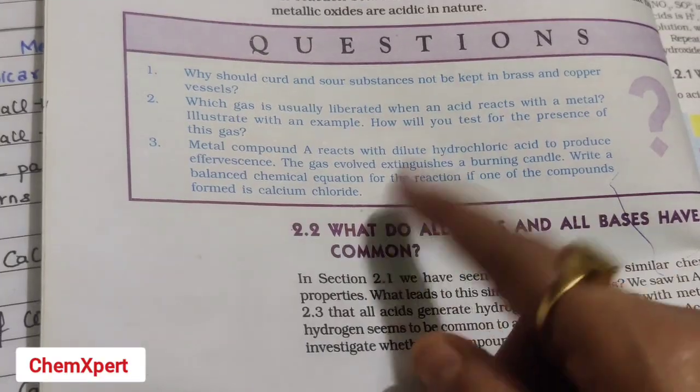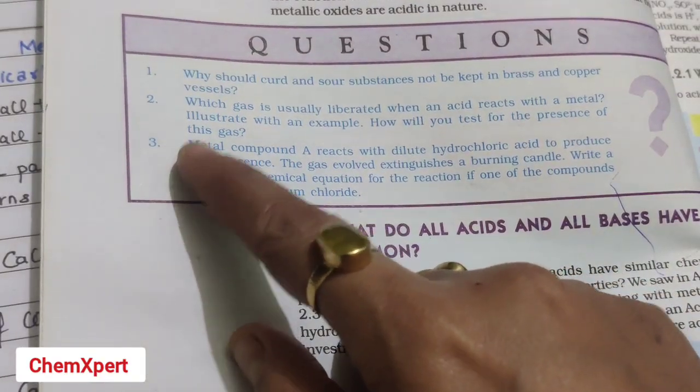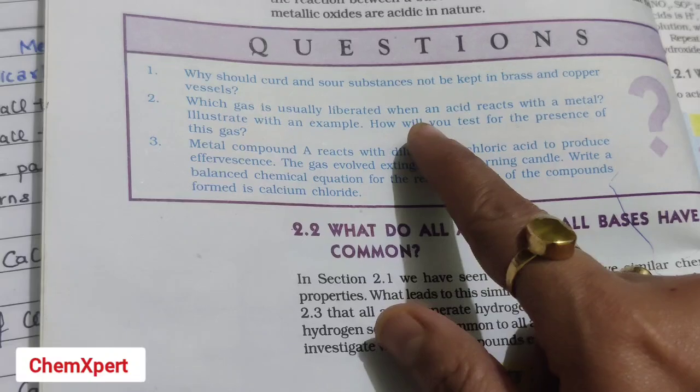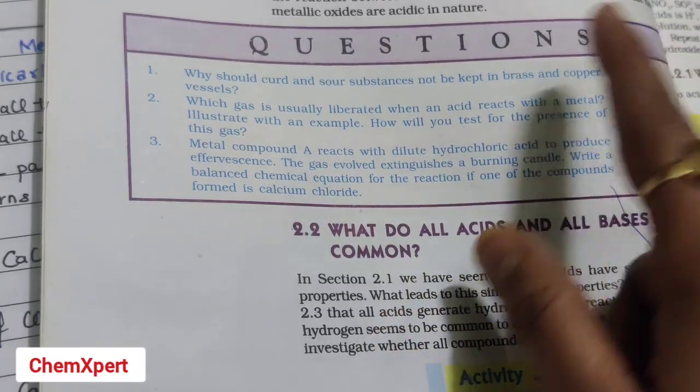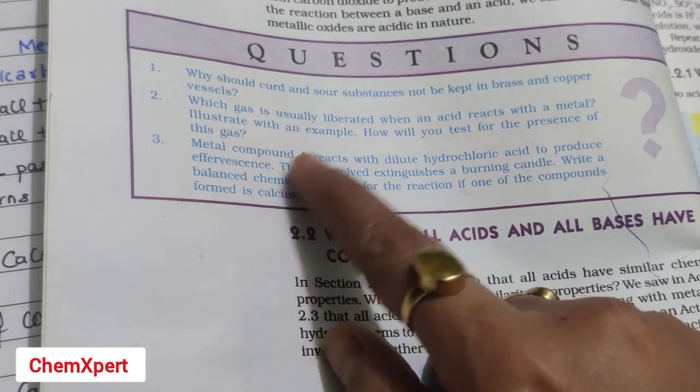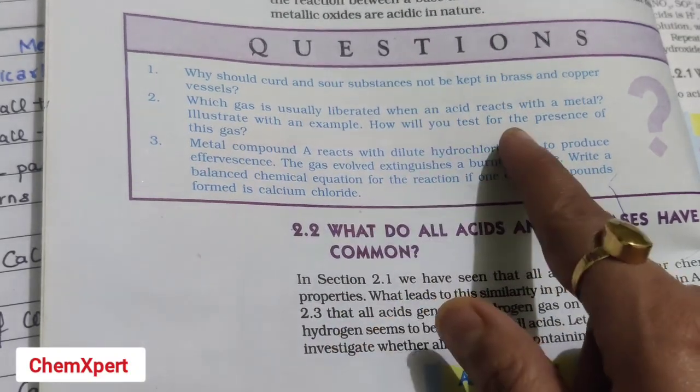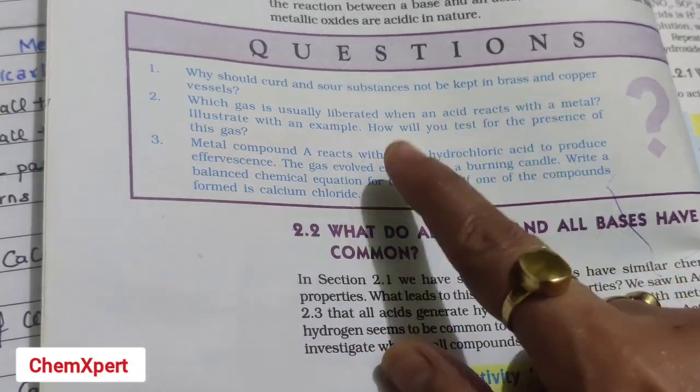And this statement again forms a back exercise text question. Which gas is usually liberated when an acid reacts with a metal? So the answer will be hydrogen gas. Illustrate with an example: Zn plus HCl forming ZnCl2 and H2. How will you test for the presence of this gas?